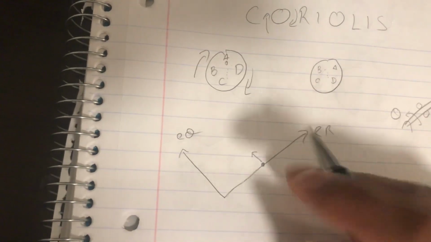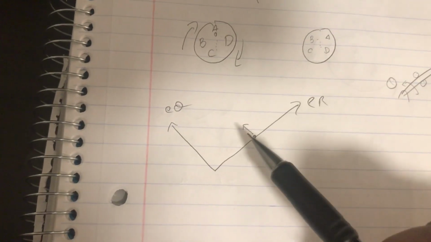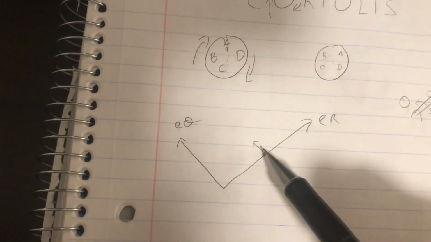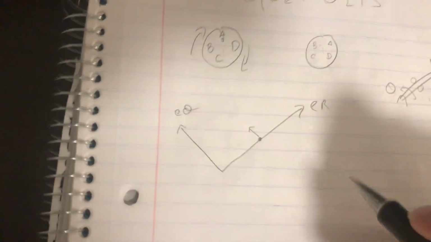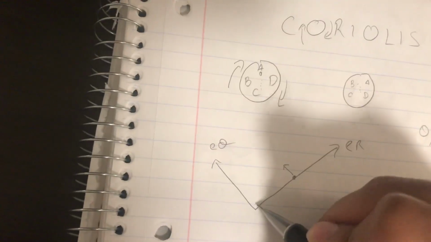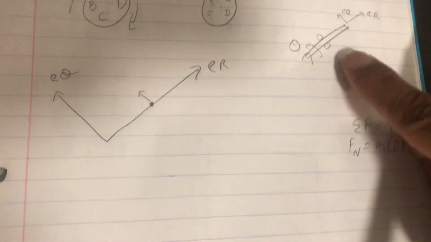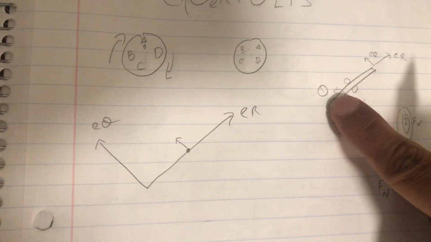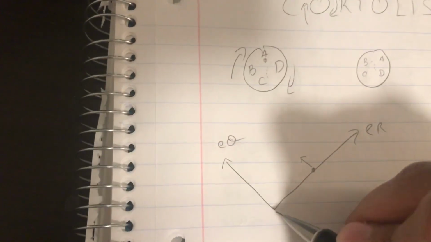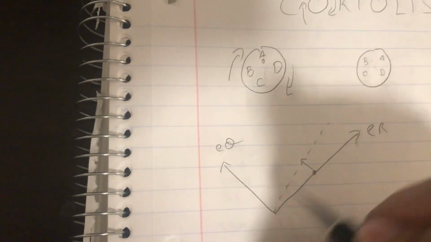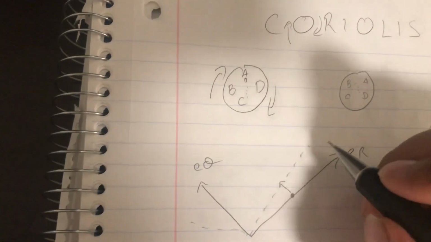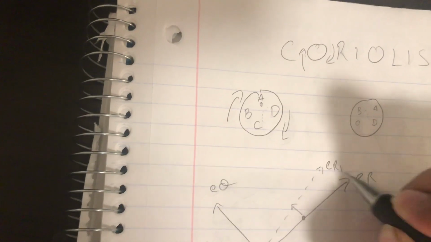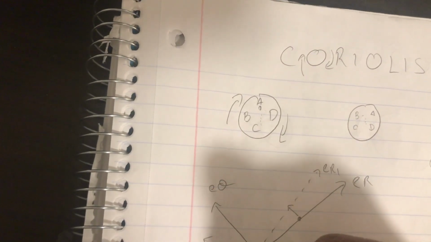If the force is acting in this direction, your acceleration is also going to act in this direction. Let's say after a second, there is some movement in the bar, in the theta direction, and this starts moving here. So this changes, and so does this. We'll call this E of R1, and we'll call this E of theta 1.